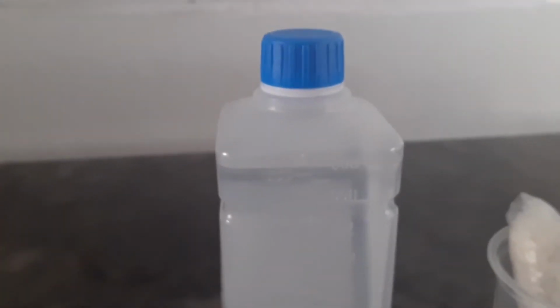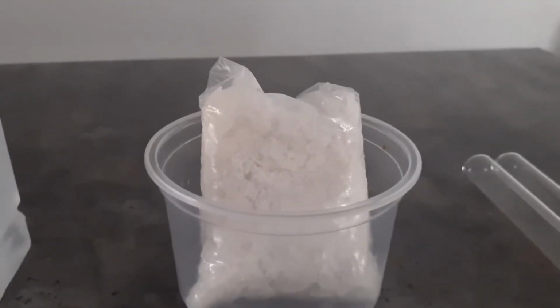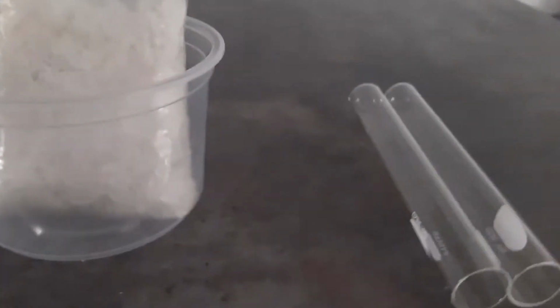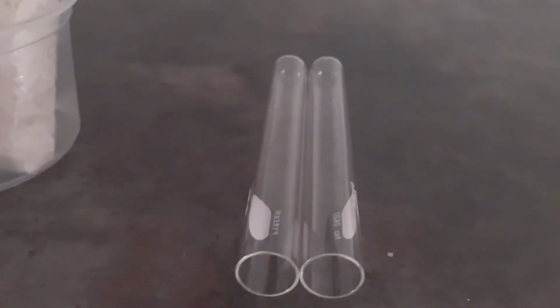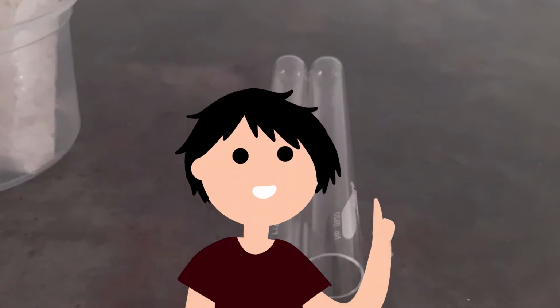The water we will be using is distilled water, so that we get purer hydrogen and oxygen. Distilled water cannot conduct electricity, so we will also need some electrolytes to add. I will use sodium hydroxide. Finally, we'll need some test tubes to catch the oxygen and hydrogen. Now on to the process.